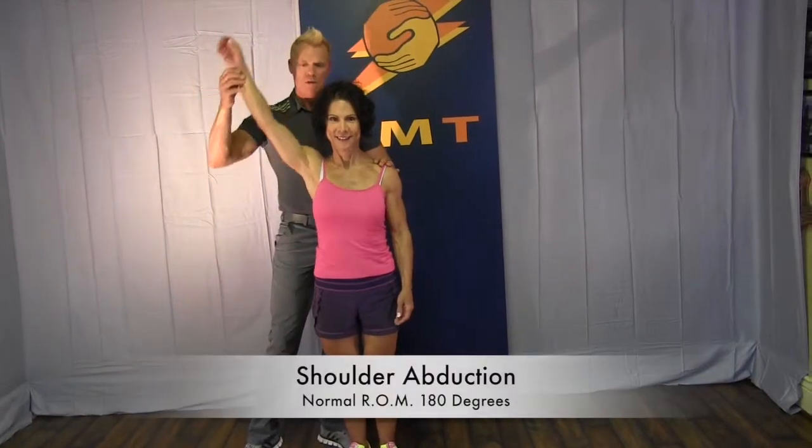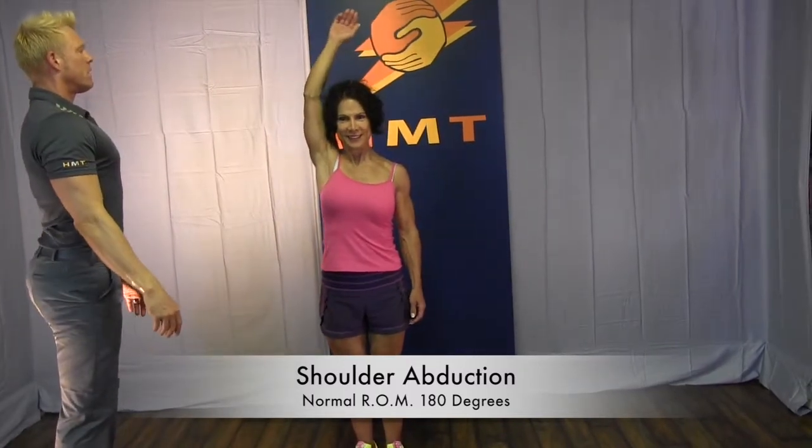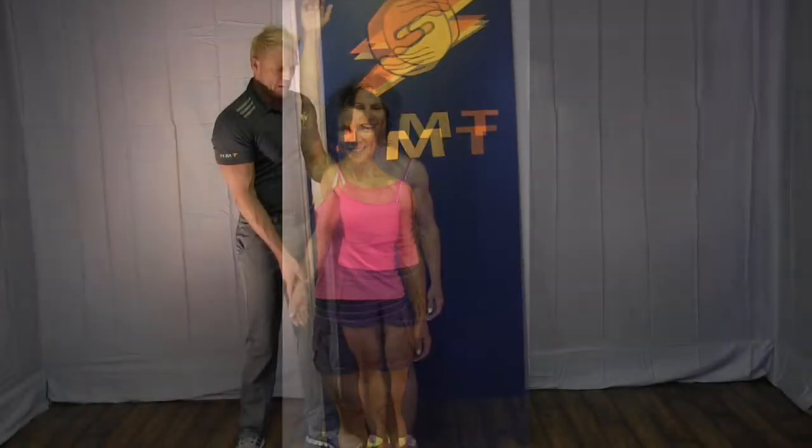Here is a demonstration of shoulder abduction. Normal abduction is 180 degrees, shown both in passive and active. A positive test for limited shoulder abduction is any abduction less than 180 degrees.